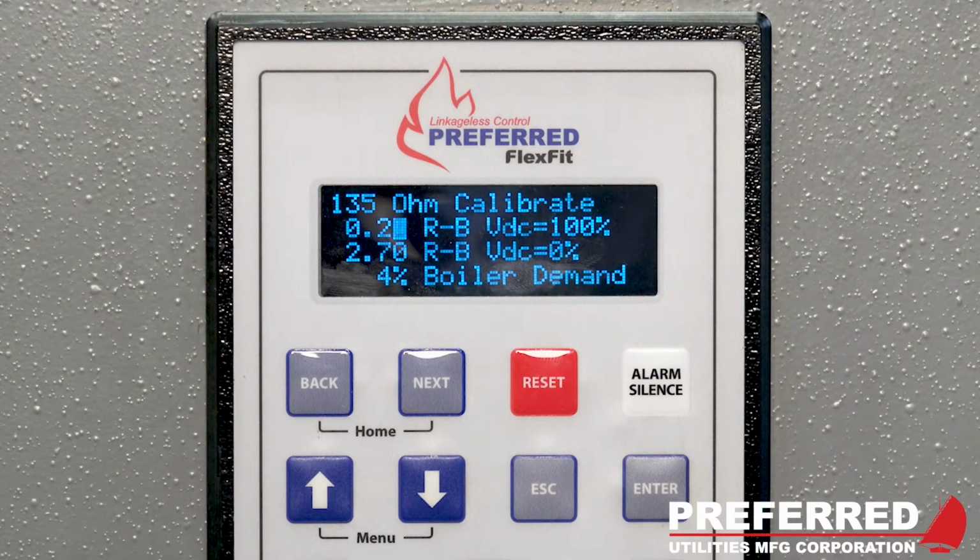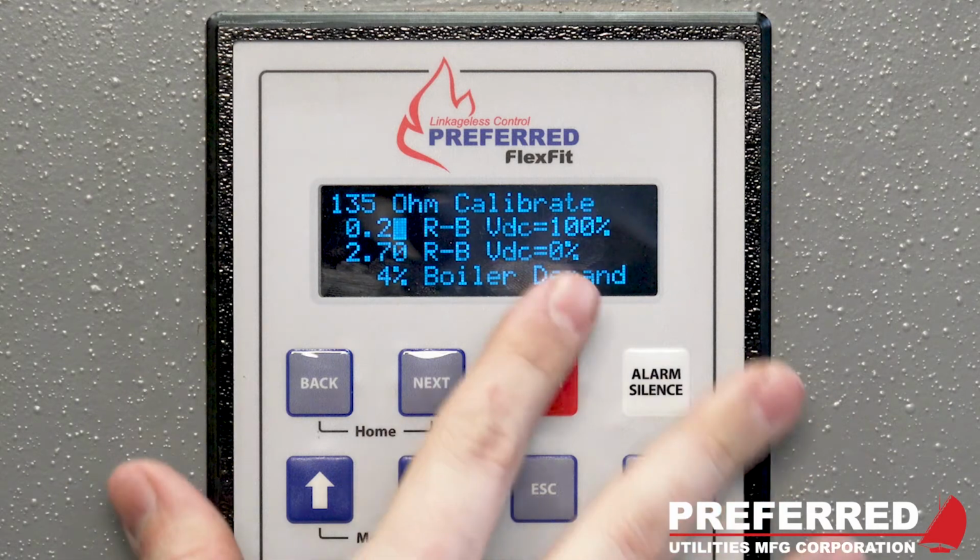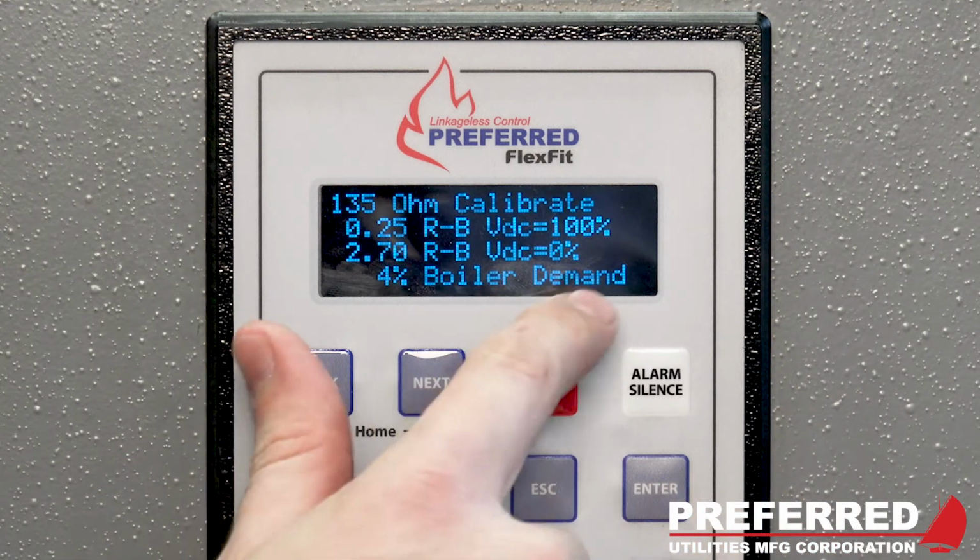After you've taken your voltage measurement on terminals R and B on the back of the FlexFit combustion controller, you want to come back to the 135 ohm calibrate screen and enter that value. Remember, for 0% firing rate, the voltage we measured was 2.577 volts DC. On the 135 ohm calibrate screen, you want to scroll down to the line that says VDC equals 0%.